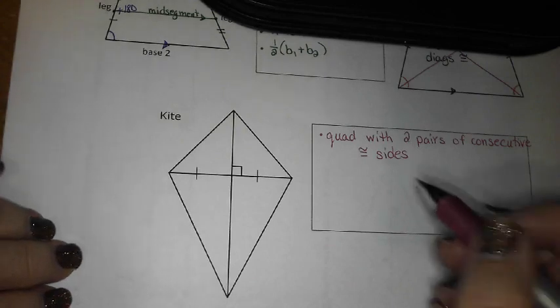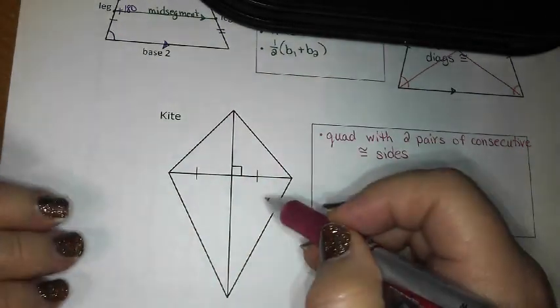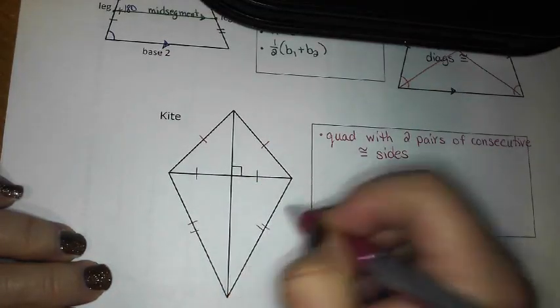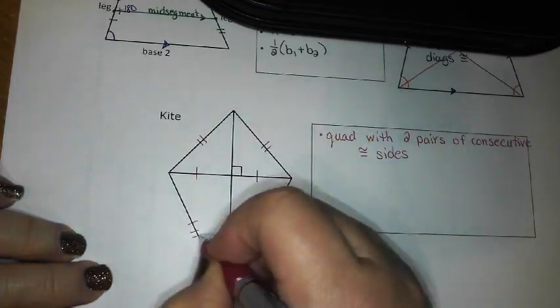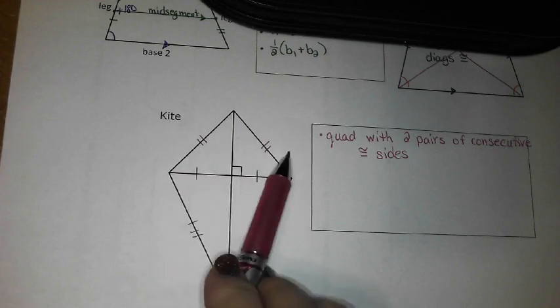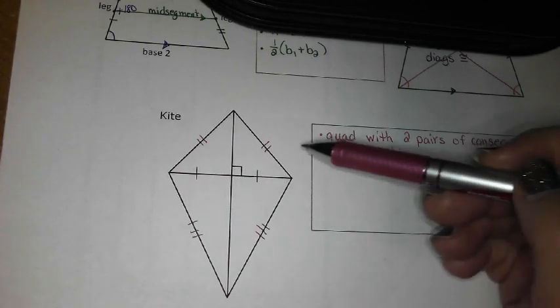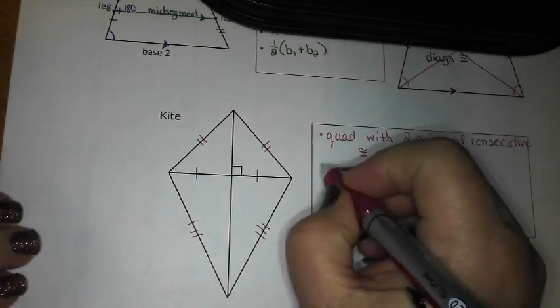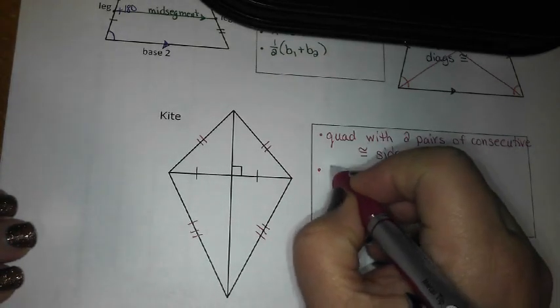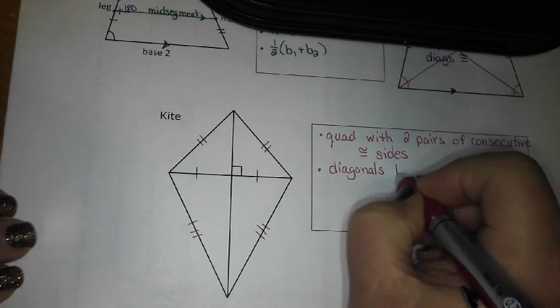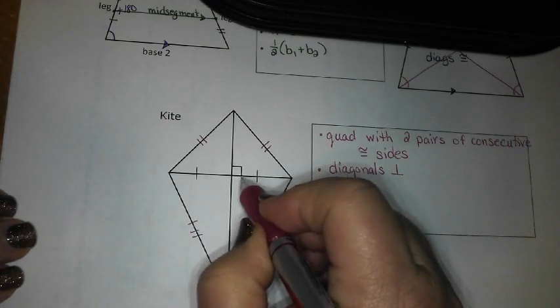Okay, so in our kite, and it's kind of obvious by looking at it, these two are congruent, and these two are congruent. I guess I should put extra markings since I've already got some there. So the two sides next to each other are congruent, and it's pretty obvious that these two are not the ones that are congruent. In a kite, the diagonals are perpendicular to each other. You can see here in the center, we've got that right angle.